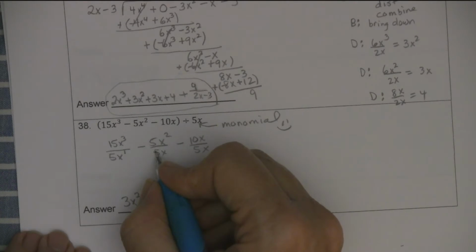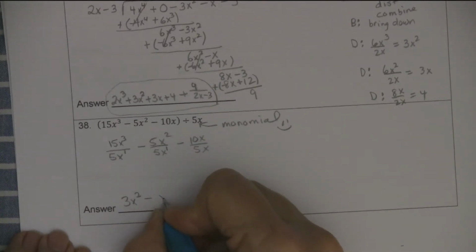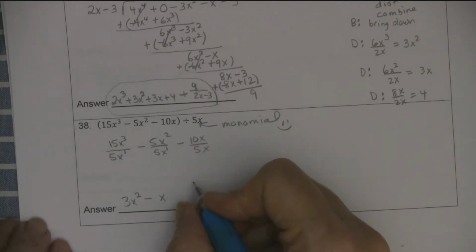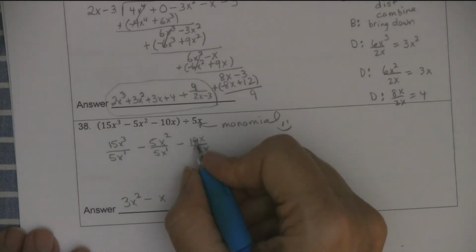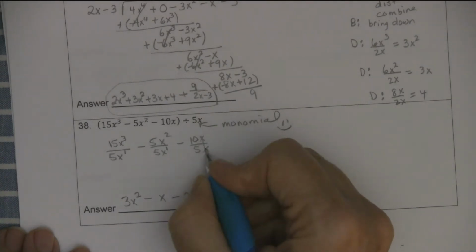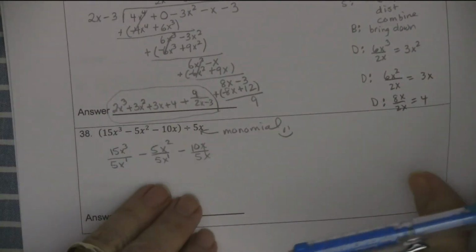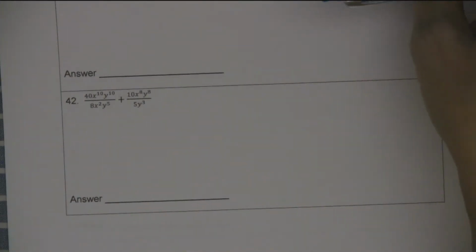5 divided by 5 is 1, x to the first, so minus x to the first, right? I don't have to write the 1. 10 divided by 5 is 2, minus 2, and the x's cancel out. So that's my answer there. So we did a lovely job on it. We're on 39.